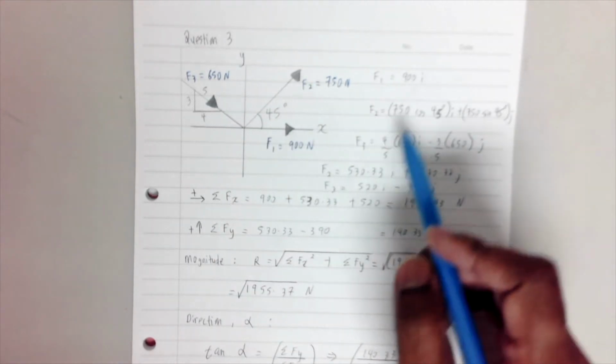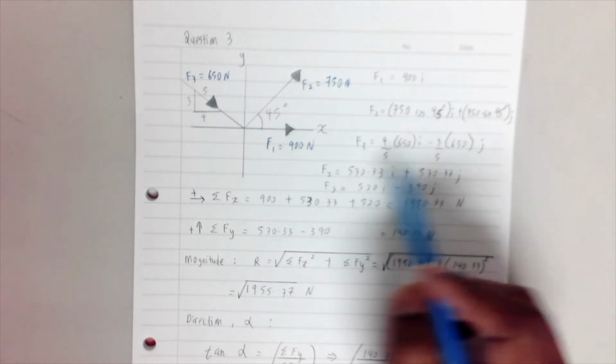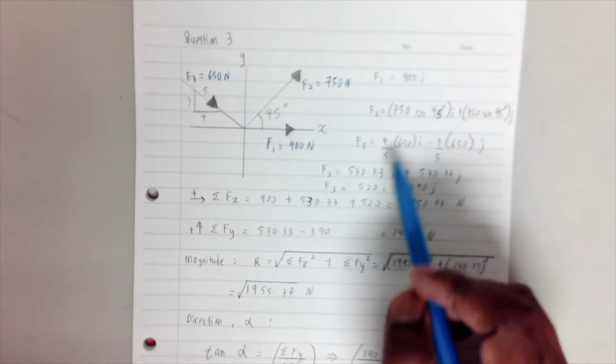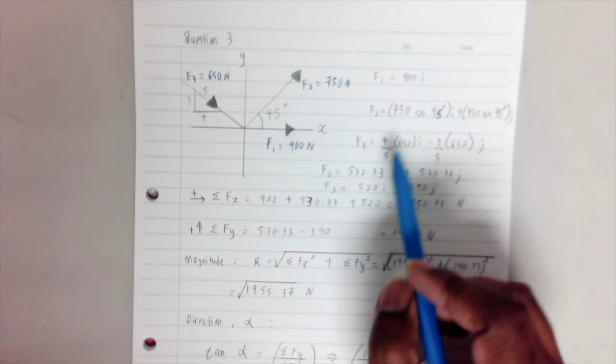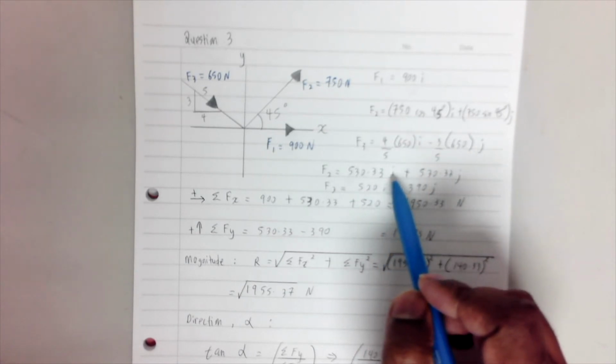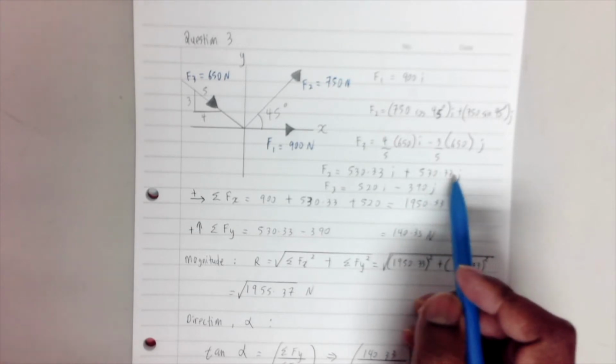Okay, so now we have already written them in Cartesian vector format. So now we're going to solve. Okay, so F2 equal to cos 45 times 750, we got 530.33i, and 750 times sin 45, we got 530.33j.